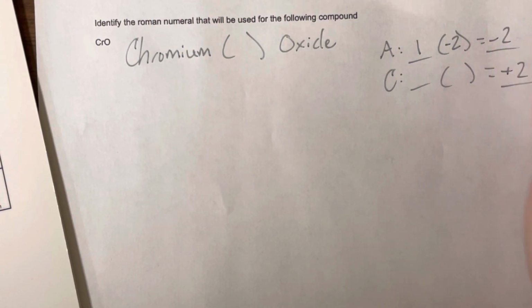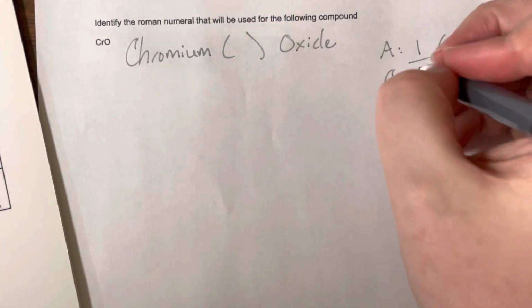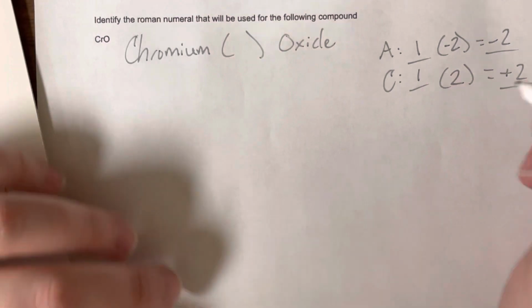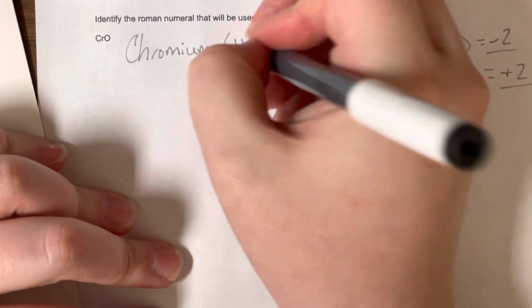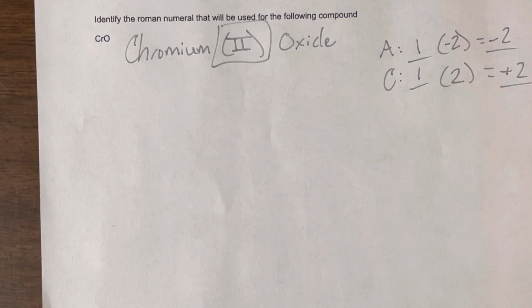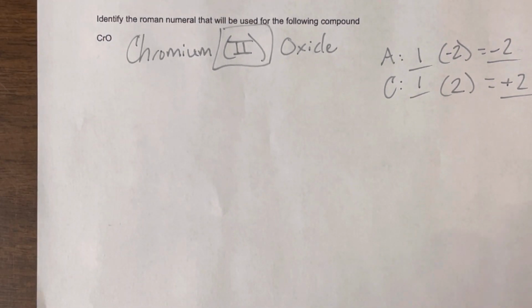Equal and opposite of -2 is +2. Chromium subscript is 1. 1 times what is 2? 1 times 2 is 2. So my Roman numeral is 2. For the answer, I would just say (II) for my Roman numeral for chromium oxide.